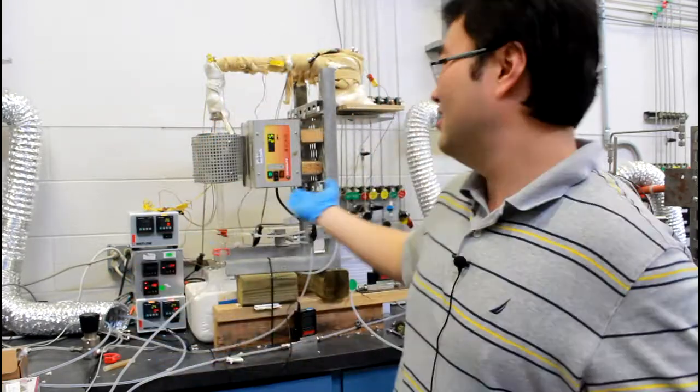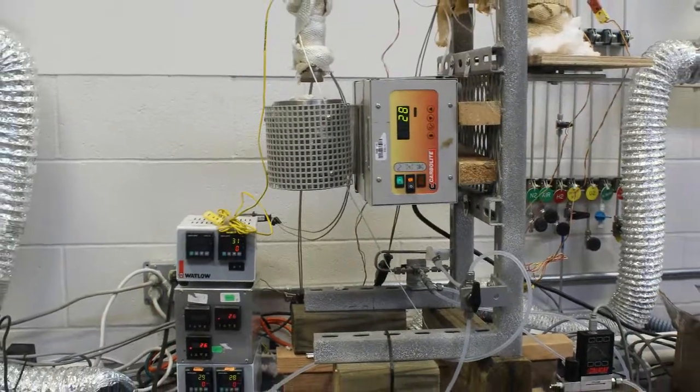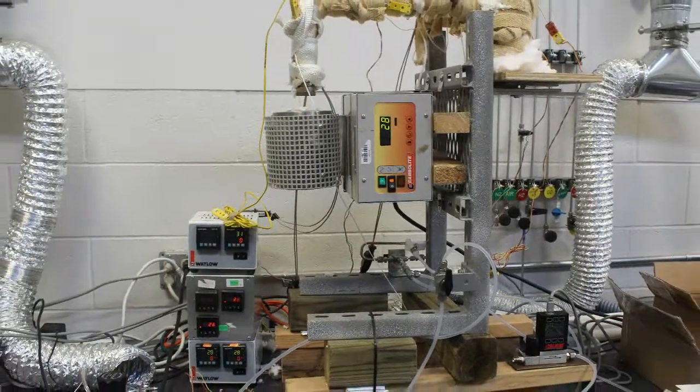So you can see this setup. We feed some biomass model compounds, very small molecule compounds, into this setup and do some catalytic reactions on the zeolite for those compounds. In this way, we can study how the coke and char form on the catalyst and how they deactivate the catalyst. So I'm going to introduce how this setup works.